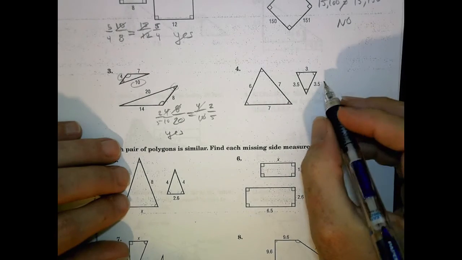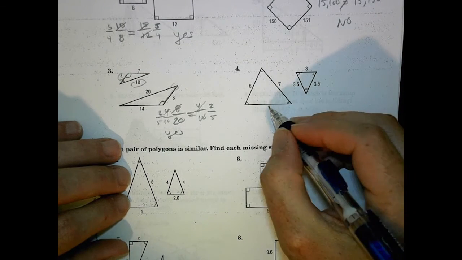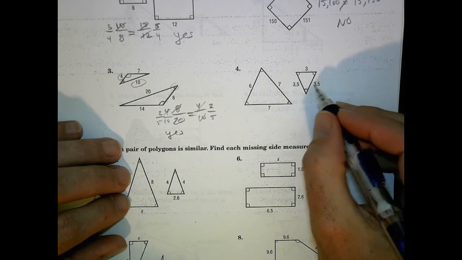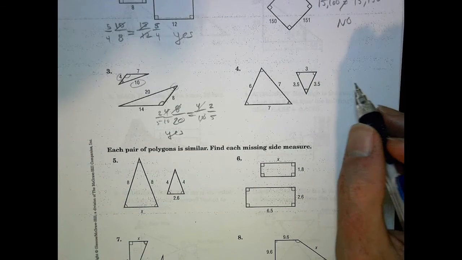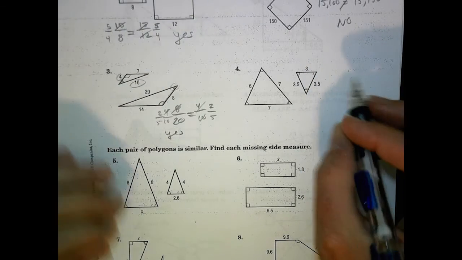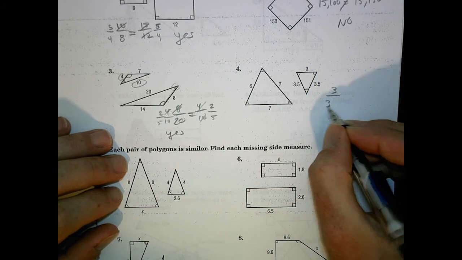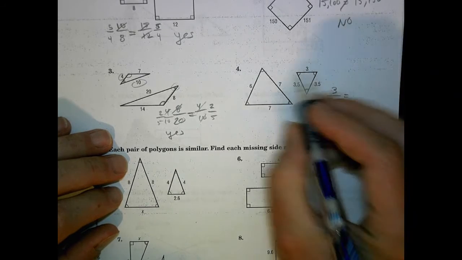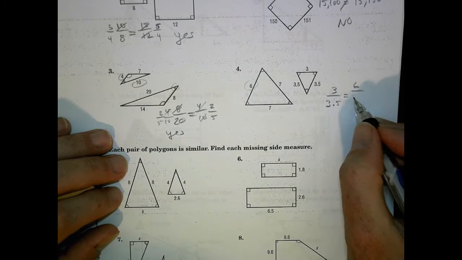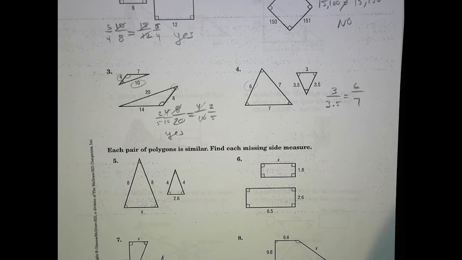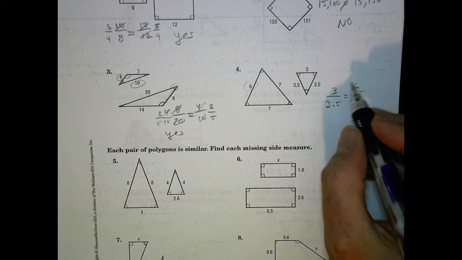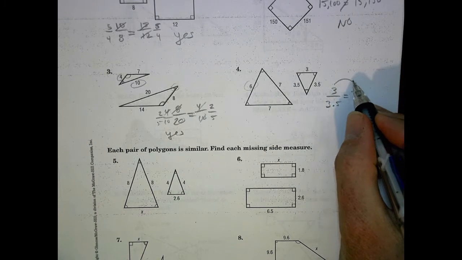For this next one, we have 7, 7, and 6, and 3.5, 3.5, and 3, two isosceles triangles. Are they similar? Are they not? Well, let's do the small side over the longer side, 3.5, and set it equal to the small side over the long side. Again, we can multiply this out and see what we come up with. Another quick thing you can do is look at it this way, a little trick here.